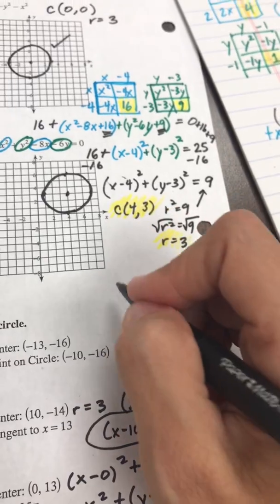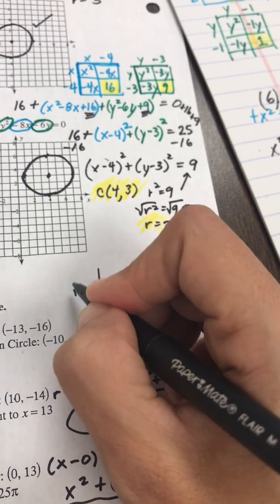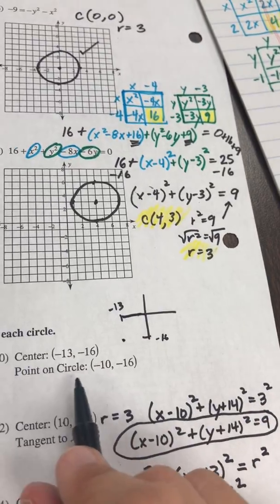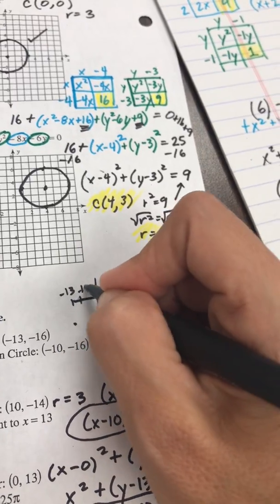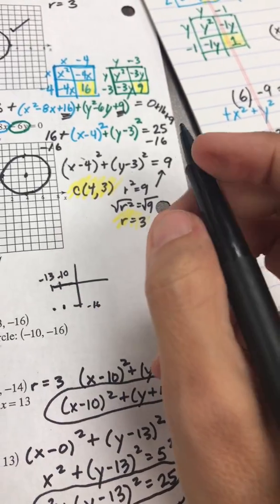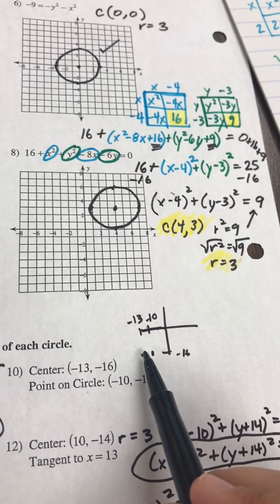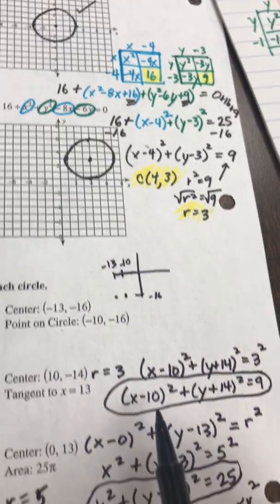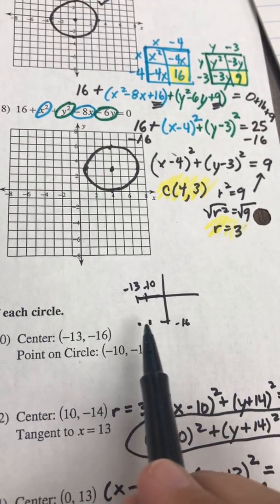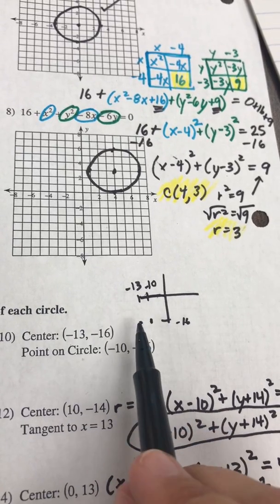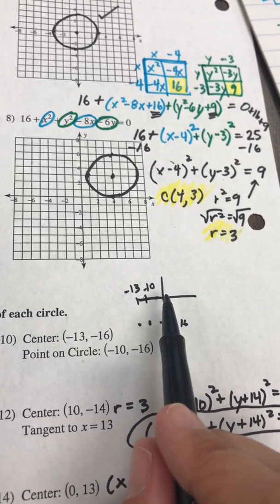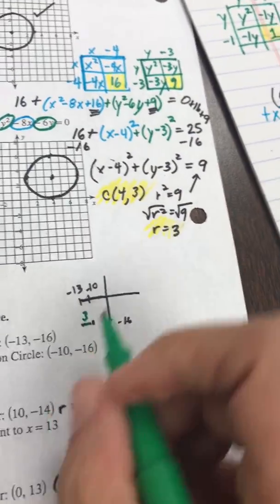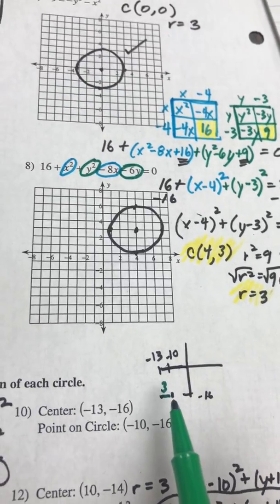It says the center's at -13, -16. Again, it's just a quick sketch: back 13, down 16, there's my center, and then a point on the circle is -10, down the same 16. So the center is here, and the point on the circle is there. Same kind of idea, those would just be 3 apart. This is my center, -13, -16. The point on the circle, -10, -16. So these would have to be 3 apart because that's how far apart they are.